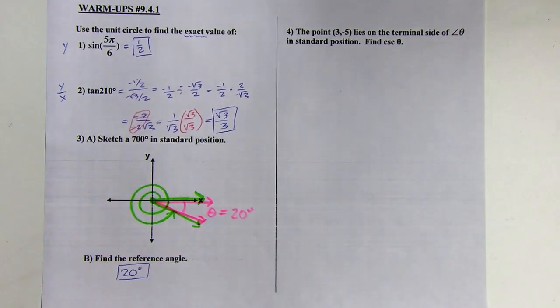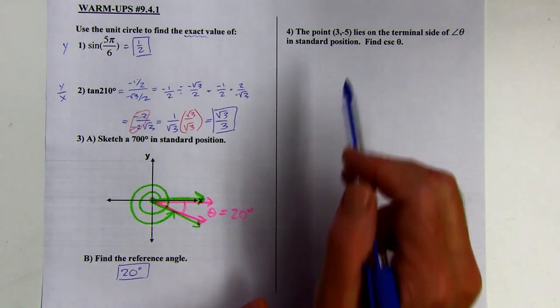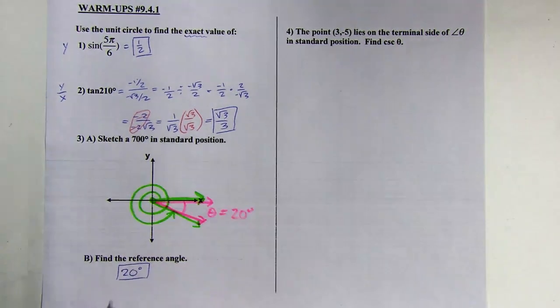The reference angles are always positive. Think of measuring them with a protractor. Okay. All right. Number 4. The point 3, -5 lies on the terminal side of angle theta in standard position.